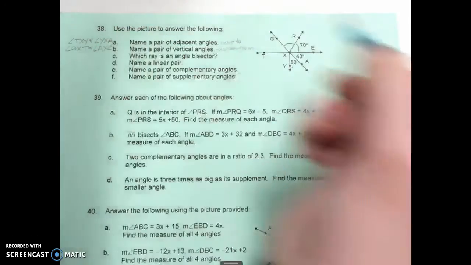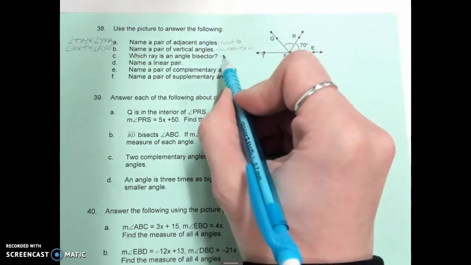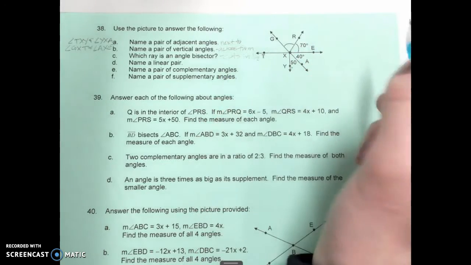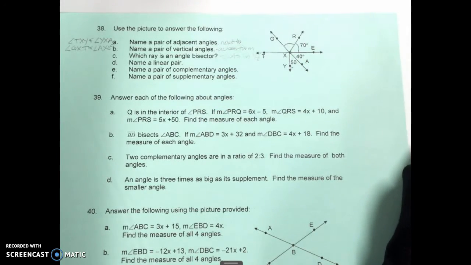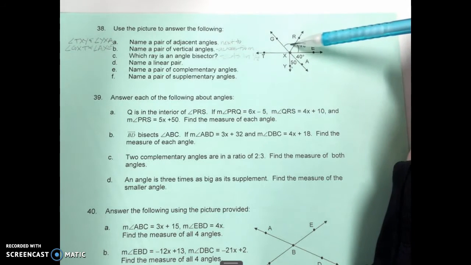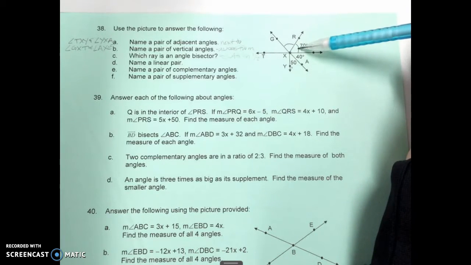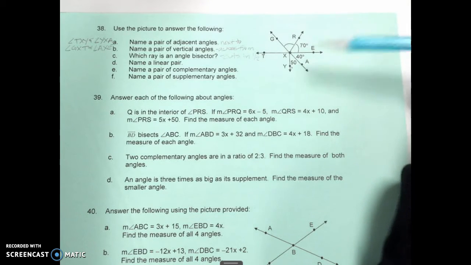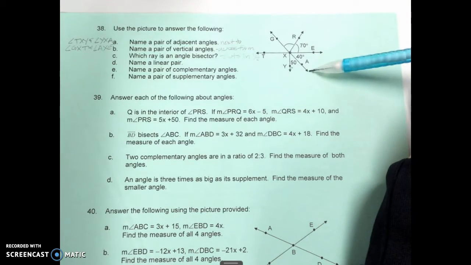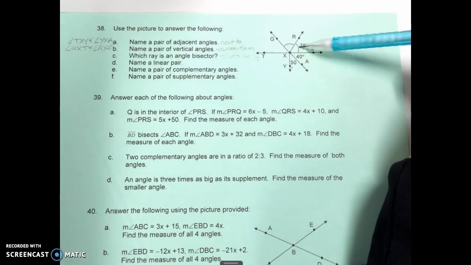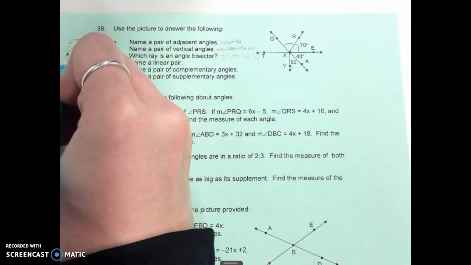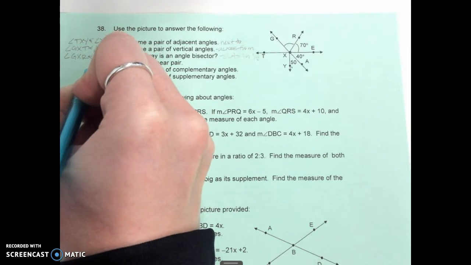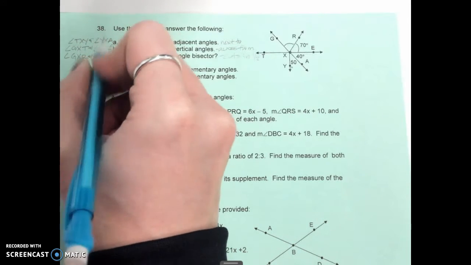AXE. Which ray is an angle bisector? So I need something that cuts it in half. Either it's going to be marked with congruent symbols like this, or it might just have the same number in it. So if both of these had a 50 in it, then this would be an angle bisector. But it would be this one because it has those letters. GXR and angle RXE.